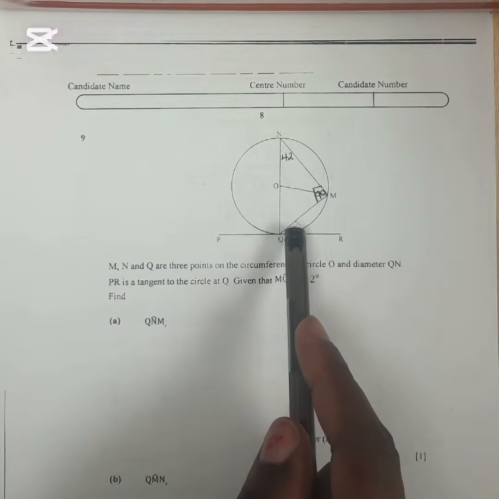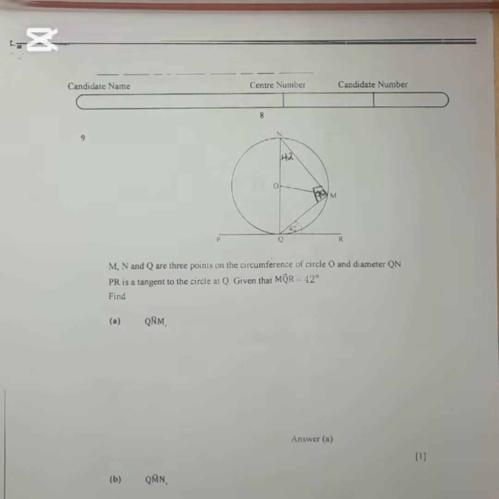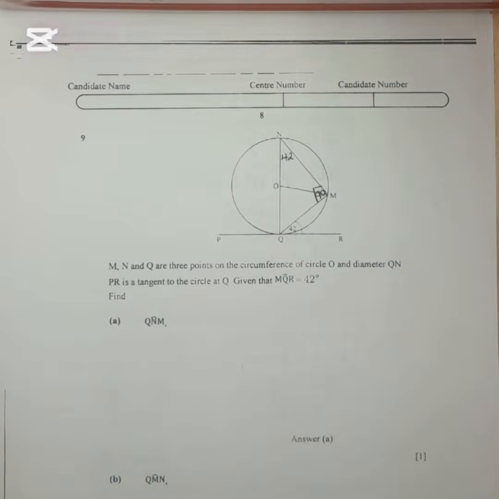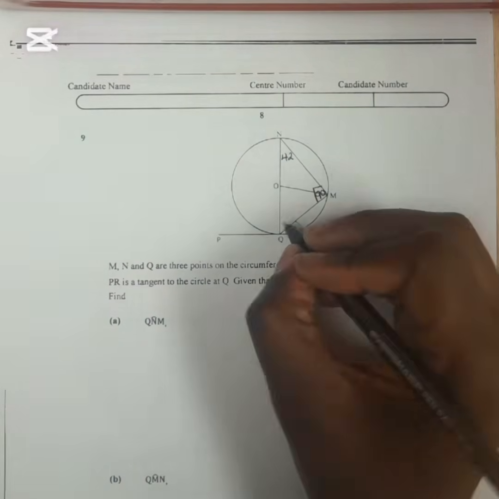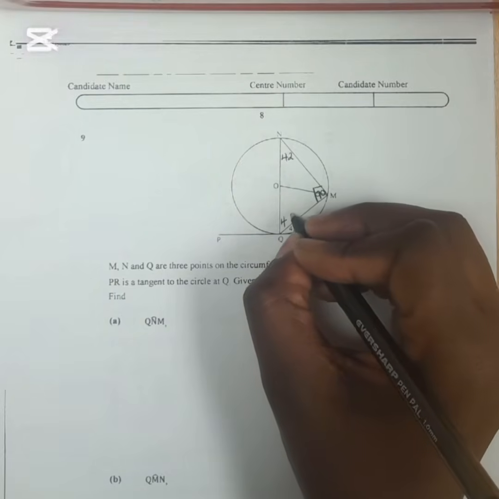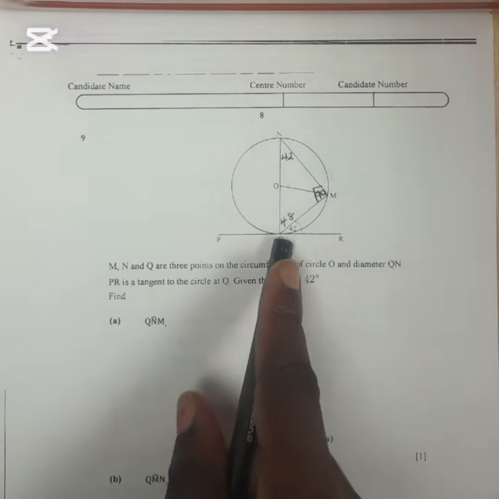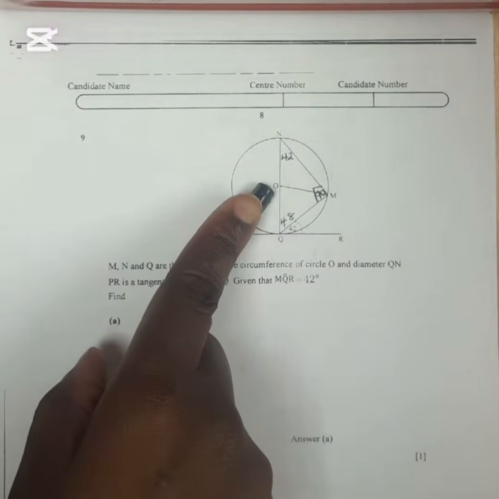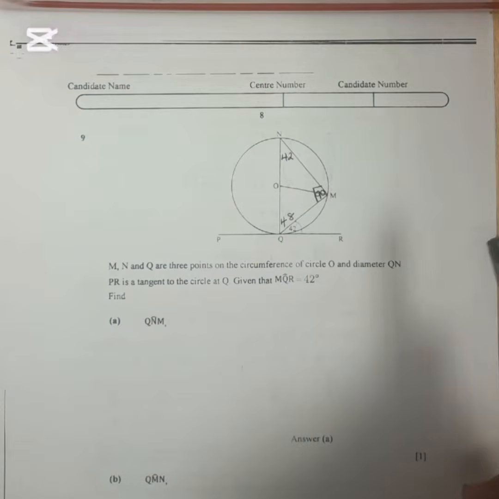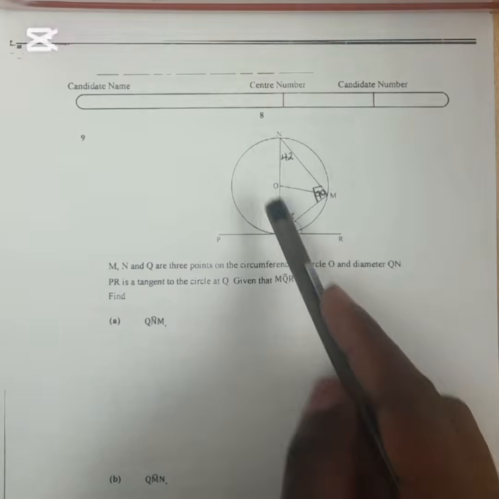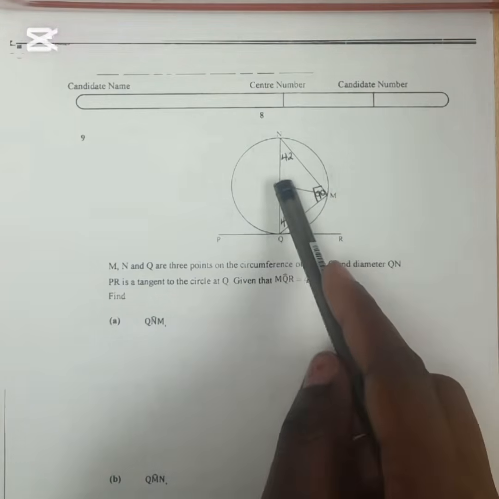We can also calculate this angle. We are going to say 180 minus 90 plus 42 in order to get 48 as our final answer. So here we put our 48. And there's a theorem that says if the radii meet at the center, they are going to form an isosceles triangle. So here we are having a radius QO and also a radius MO.